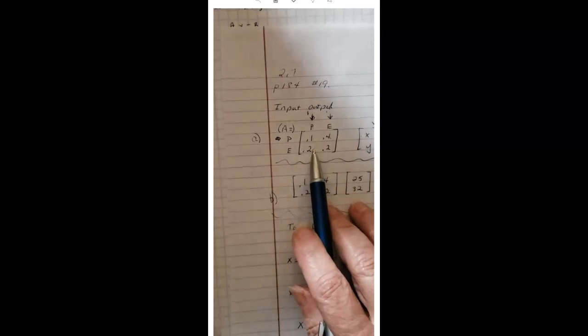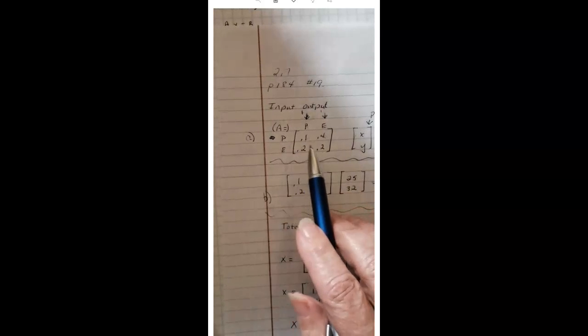Because when I multiply, remember that whole process of multiplying left, right, up, down. I need it to multiply out so that these match with that. So be careful how you set up this matrix. Make sure that the numbers are in the right spots. And I hope this helps.